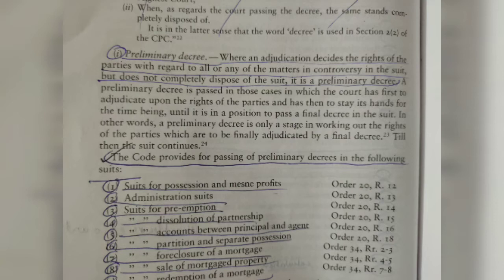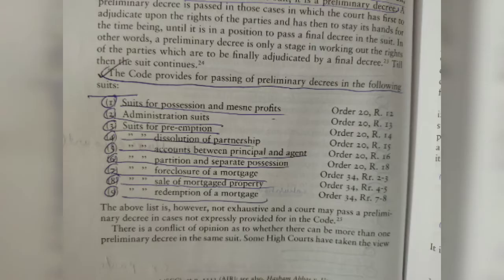So here it says that in a preliminary decree we can see that it decides the rights of the parties, but that does not completely dispose of the suit. So in this case we can see that it adjudicates the rights of the parties, but it is not in the position to finally dispose of the suit. So until it finally disposes of the suit, it remains a preliminary decree upon which the further inquiries of the court will take place and a final decree will be given by the court.